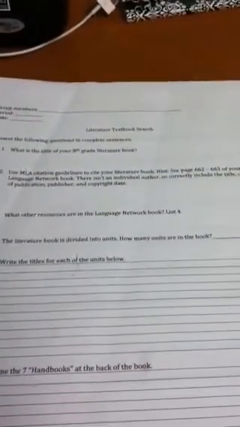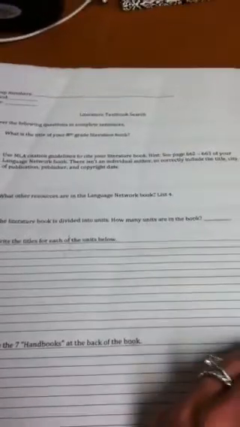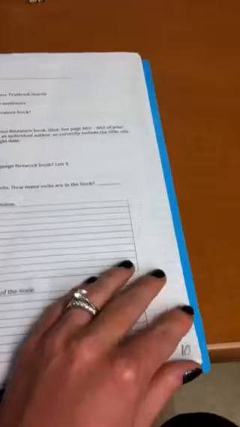Across from this is the literature textbook search, where we got an idea of what our textbook entailed and what was in there. And the textbook search is going on page 10.